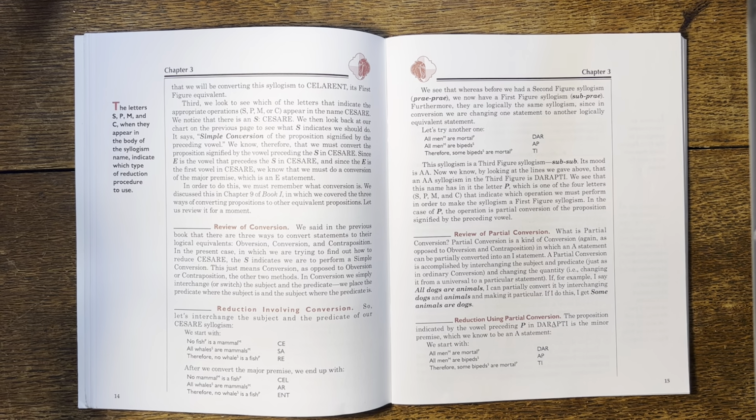A partial conversion is accomplished by interchanging the subject and predicate, just as in ordinary conversion, and changing the quantity, for example, changing it from a universal to a particular statement. If, for example, I say all dogs are animals, I can partially convert it by interchanging dogs and animals and making it particular. If I do this, I get some animals are dogs.